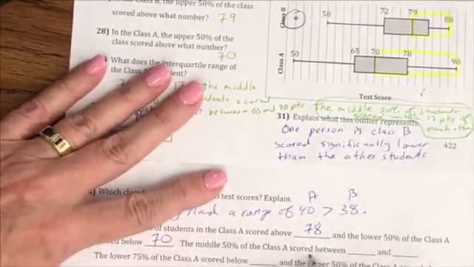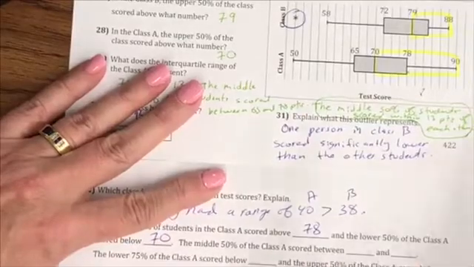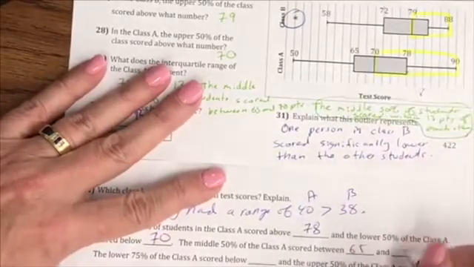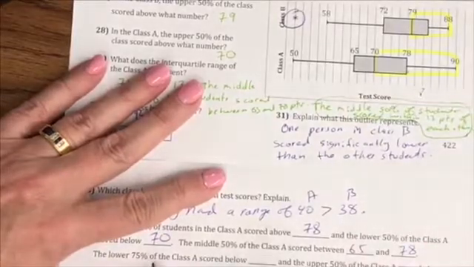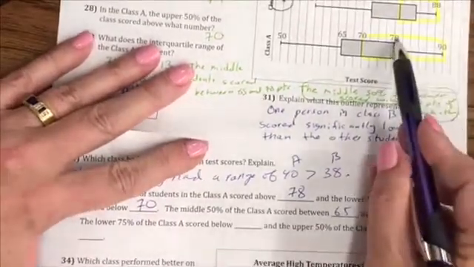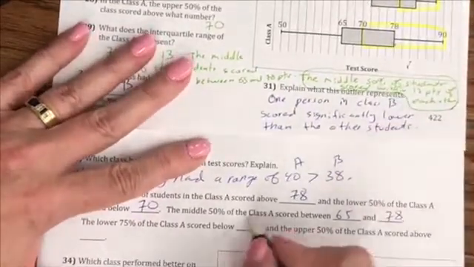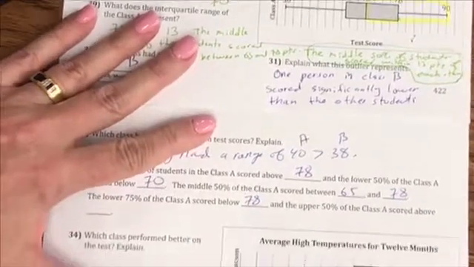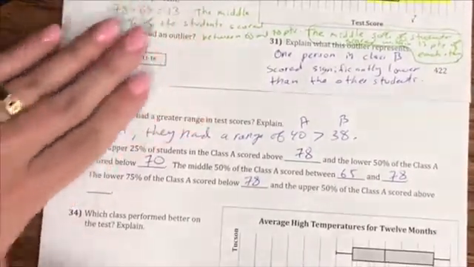The middle 50% of class A scored between 65 and 78. And the lower 75% of class A scored below 78. And the upper 50% of class A scored above 70.